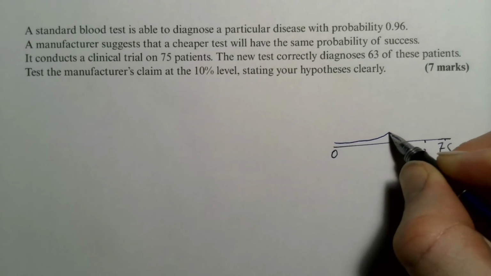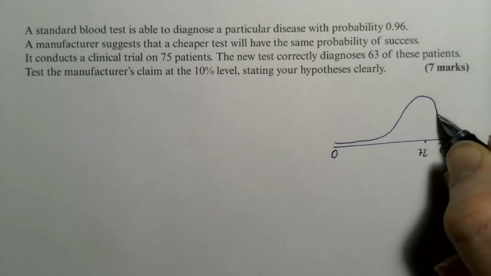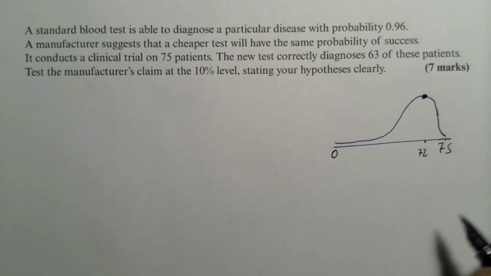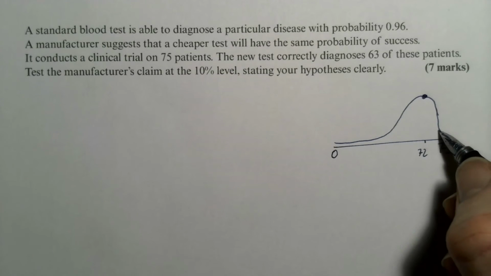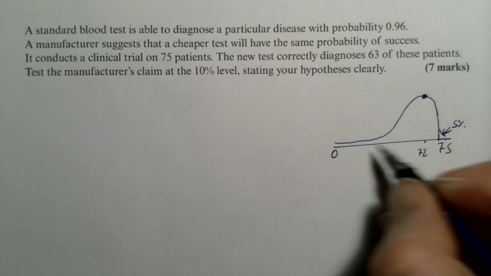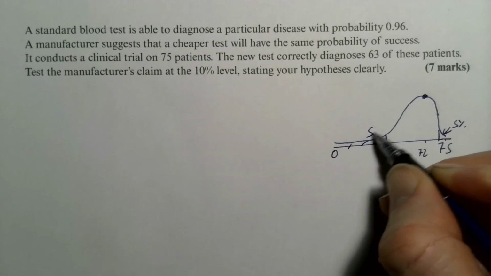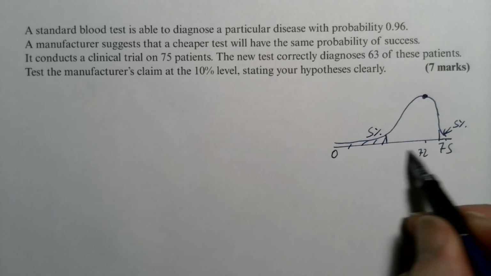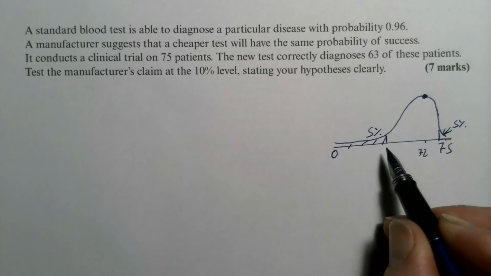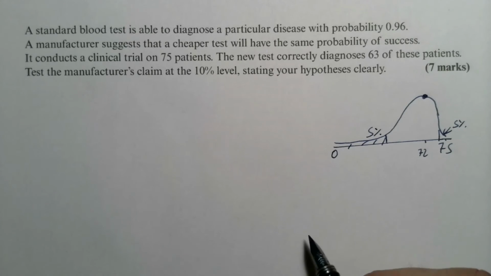So we are talking something like that. And we're looking at 10% level. So you've got a 5% there and you've got a 5% there. But the question is, where on this scale is that value there? Is 63 going to lie in it?